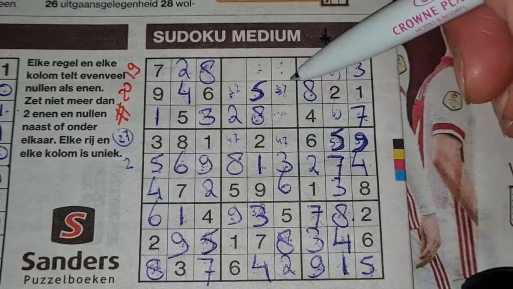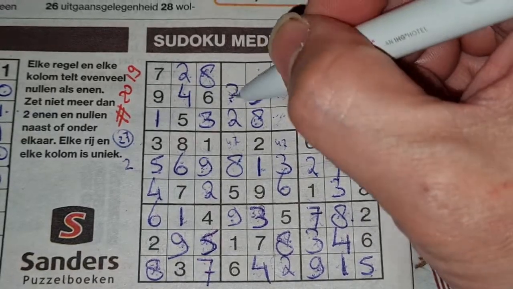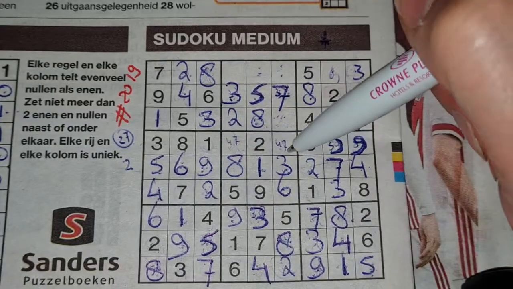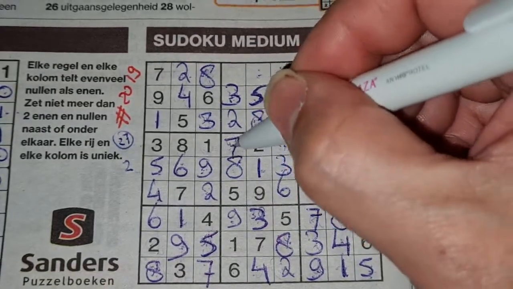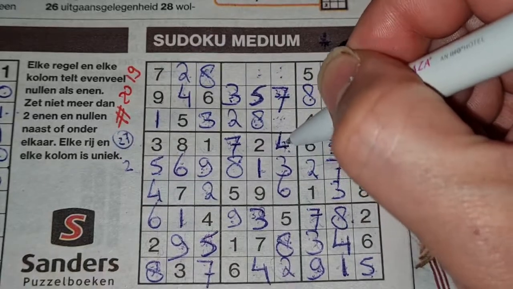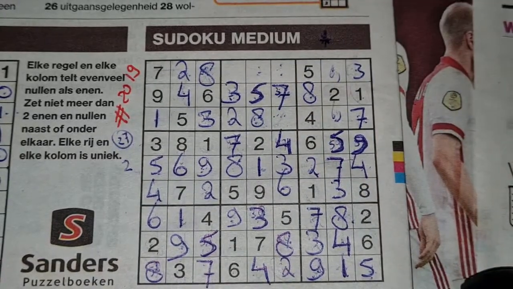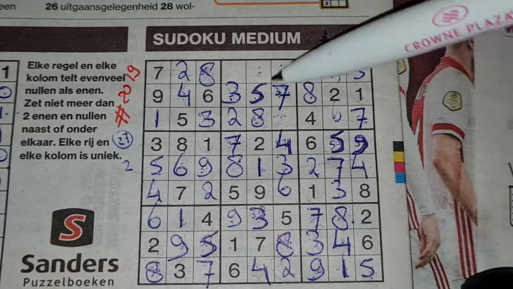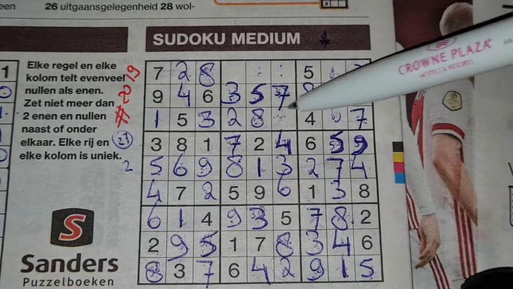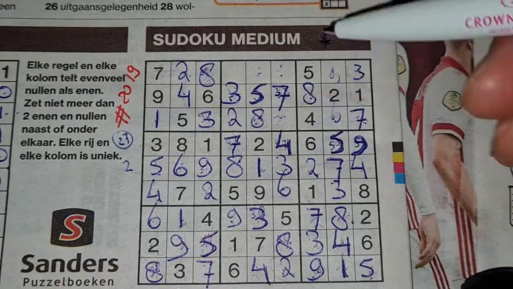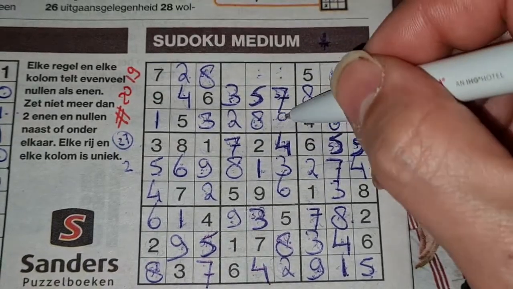Now we have a 3 here, so this is not going to be 3 anymore. This should be the 3 and this should be a 7. Now we have a 7 here, so this is not going to be 7 anymore. This should be the 7 and this should be a 4. We have here two numbers left, the 6 and the 9. We see here 6, no 6 there. 6 should be here, and the 9 goes there.